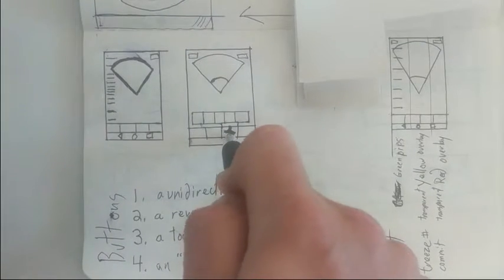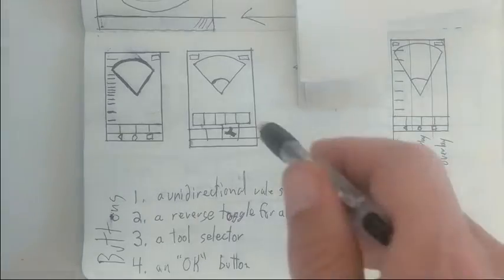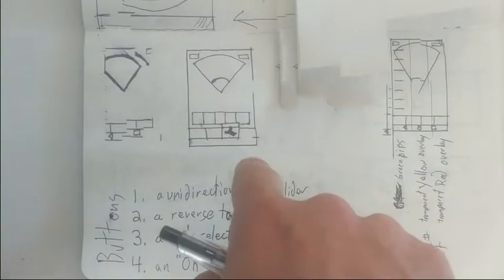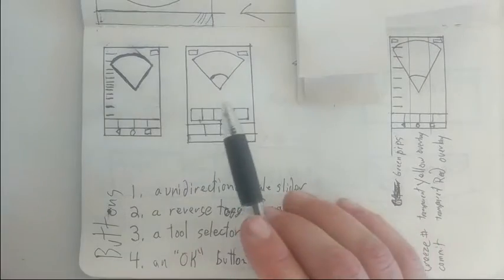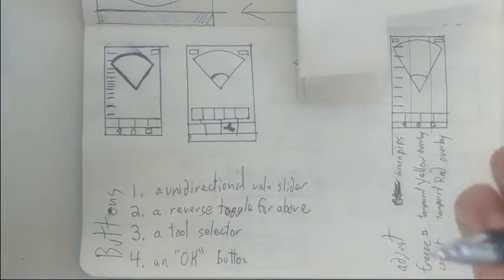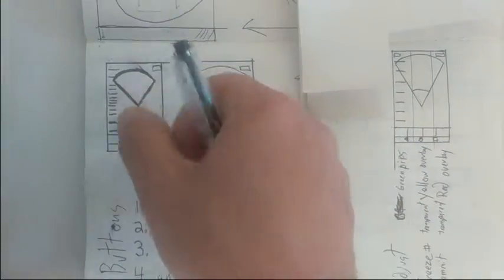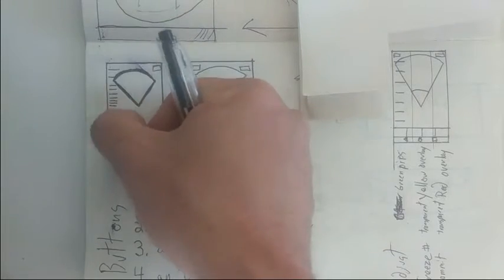So this gets pressed, this pops up, one starts sliding their thumb, moving the value.